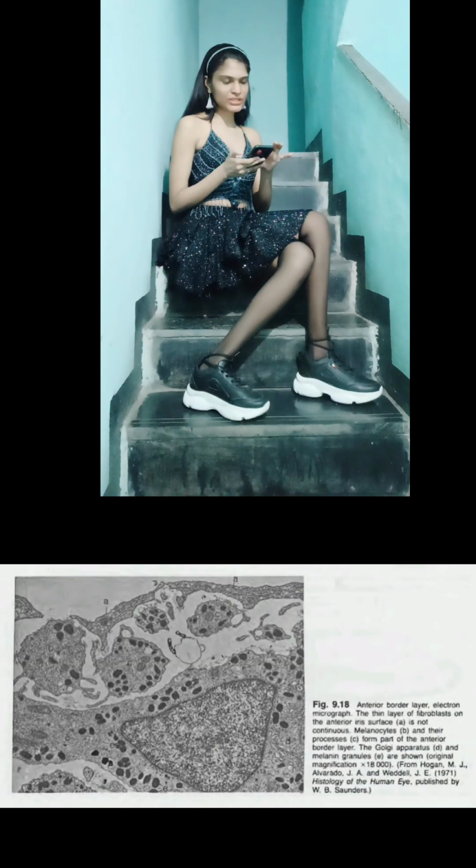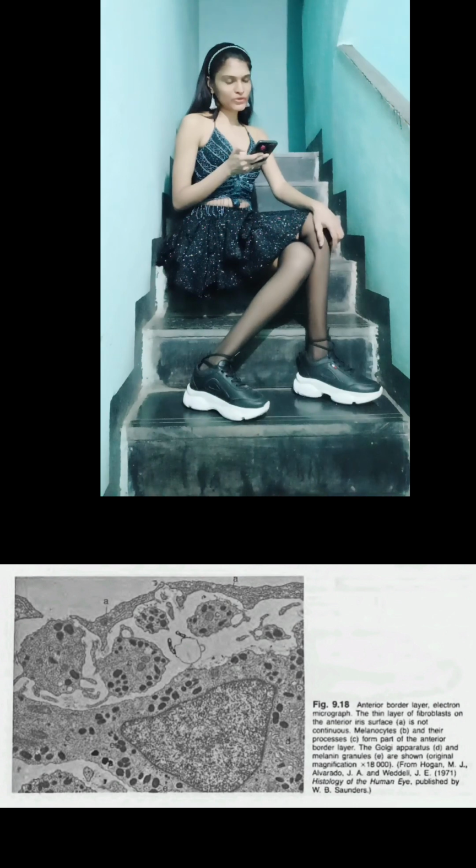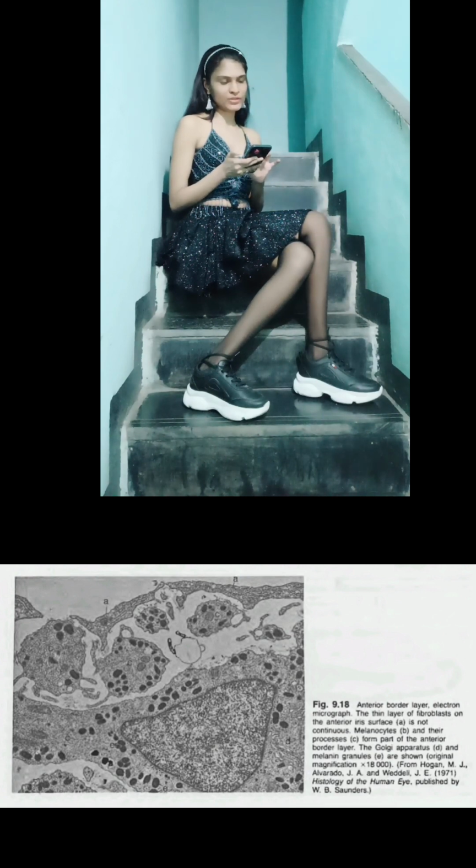Then figure 9.18, anterior border layer electron micrograph. The thin layer of fibroblasts on the anterior iris surface, A, is not continuous. Melanocytes, B, and their processes, C, form part of the anterior border layer. The Golgi apparatus, D, and melanin granules, E, are shown. So you can see here the fibroblastic layer. Obviously, it is not continuous. They are interconnected, but this is not a continuous layer. And melanocytes here showing the melanin granules and Golgi apparatus also. So that was about figure 9.18.